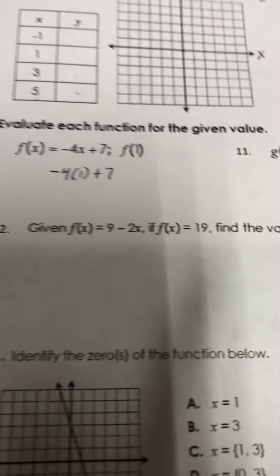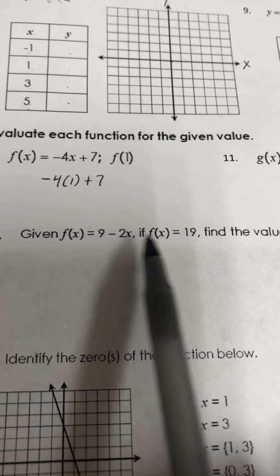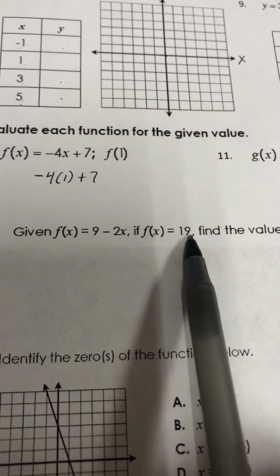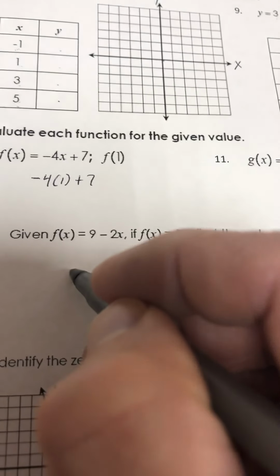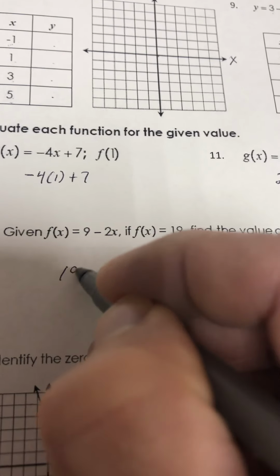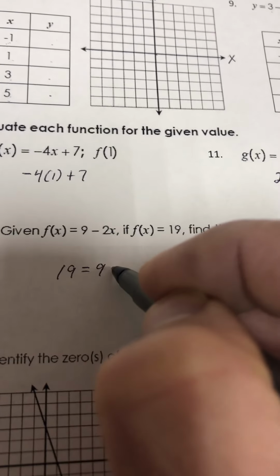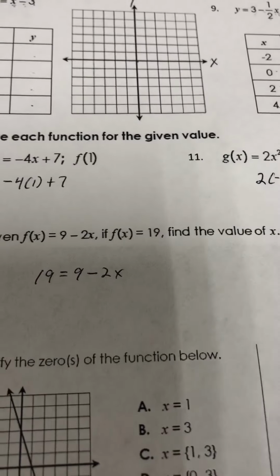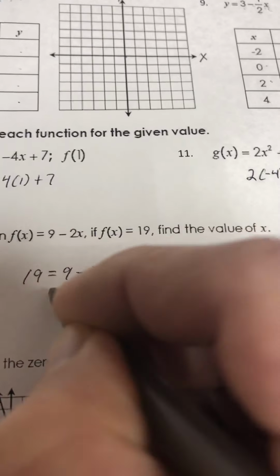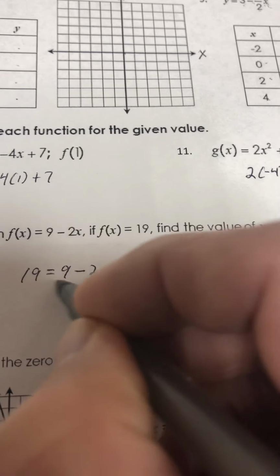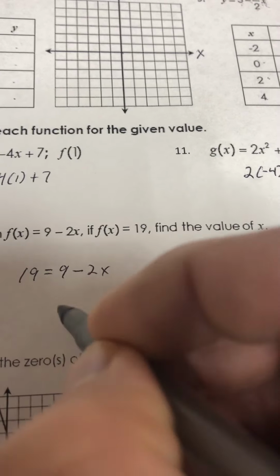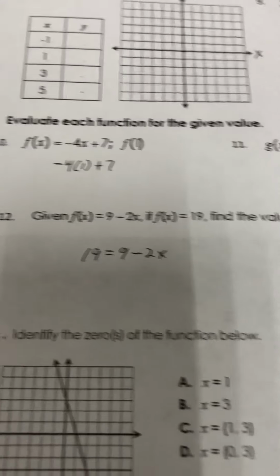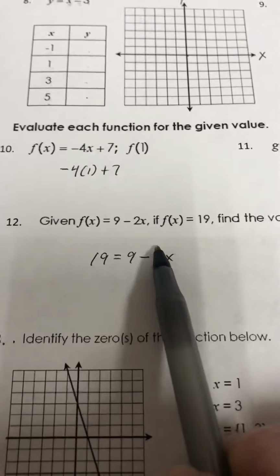12 is a little bit different. It's telling you that this whole thing, f of x, equals 19. So this is 19 equals 9 minus 2x, and it wants to find the value of x, okay? So what you're going to do is subtract 9 from both sides and then divide by -2 and figure out what x equals. You're just going to solve for x at that point.